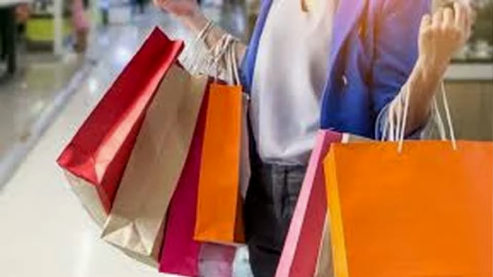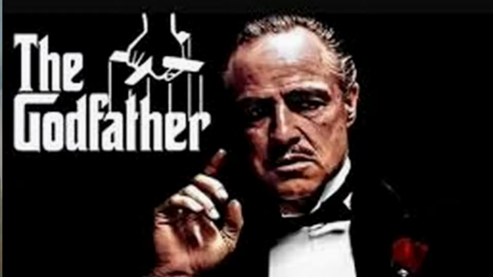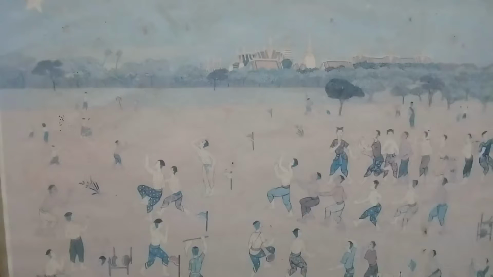And a second example using a question: shall we go shopping? The second common structure, the going to structure for future plans. An example of that: I am going to watch The Godfather tonight.